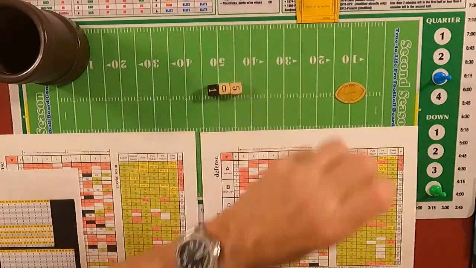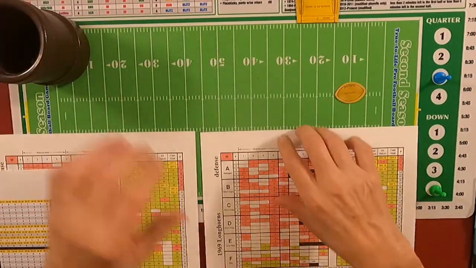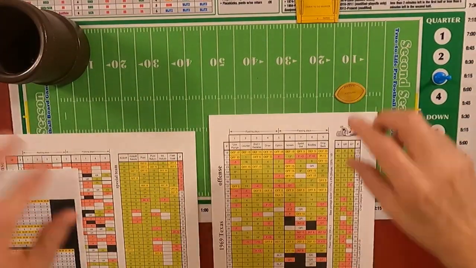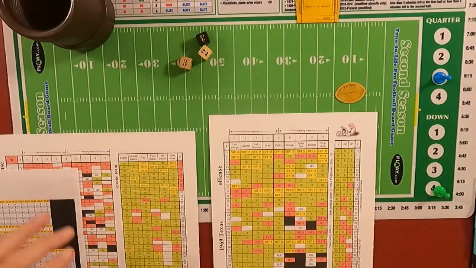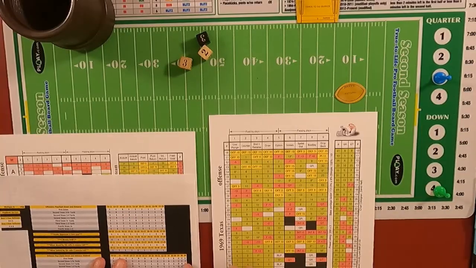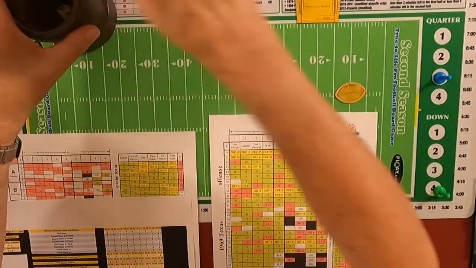So Texas is getting hemmed in. Today they can't get out of this hole they're in. All right. Here come the Longhorns. They're going with a drop back right out of the gate this time. Trying to get some yardage here. And they're going to run a 35 for their defense. 35 is a B, short yardage against a drop back pass. Here we go.